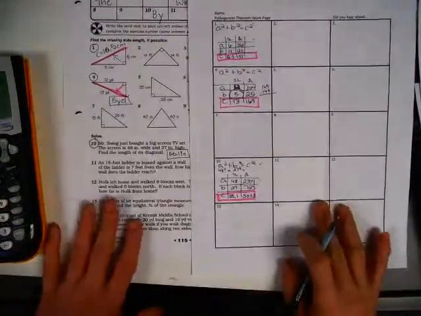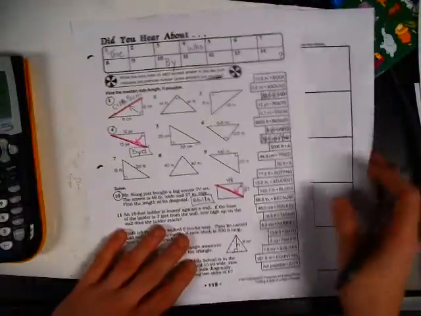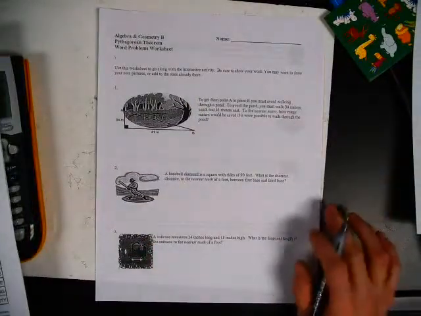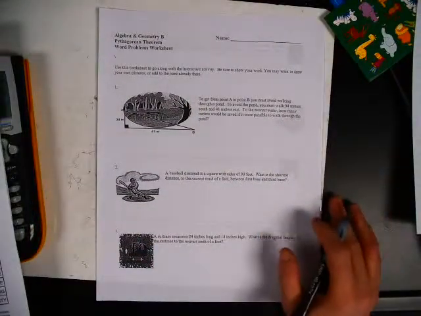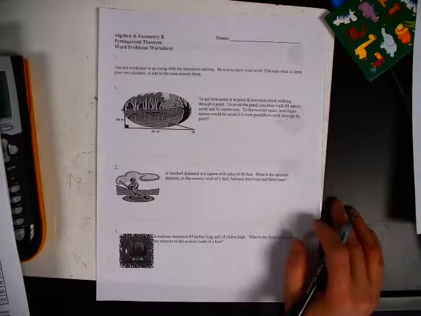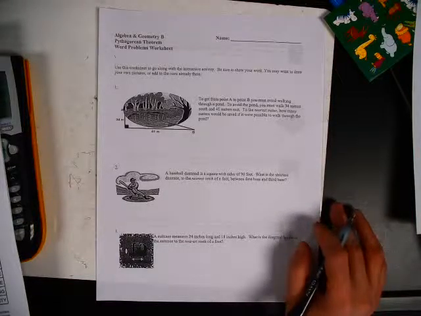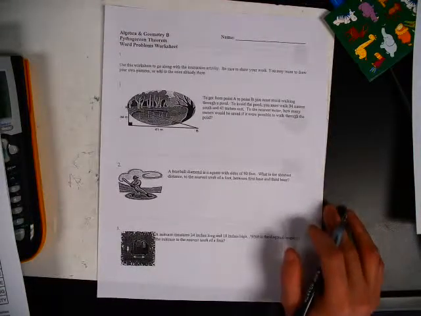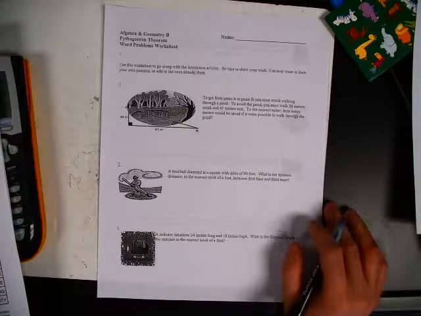Alright, so these two go together. You will also be getting a word problem sheet. Okay, guys, this is not homework. Do not do this over the weekend, which I don't really worry too much that you will, but we will finish this if you don't. Some of these problems are very, very tricky.